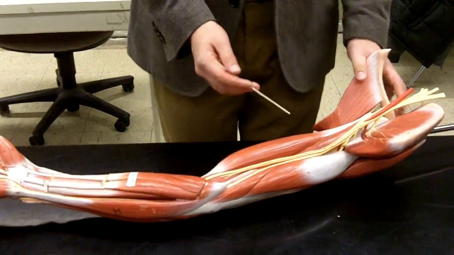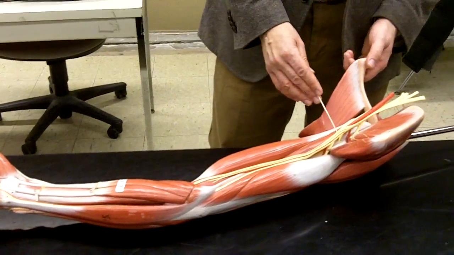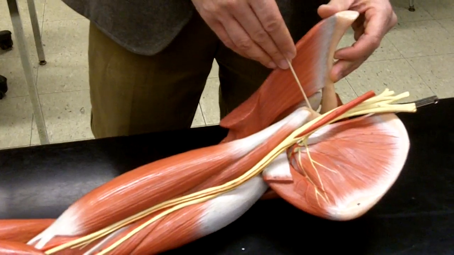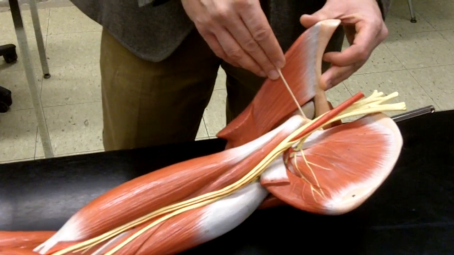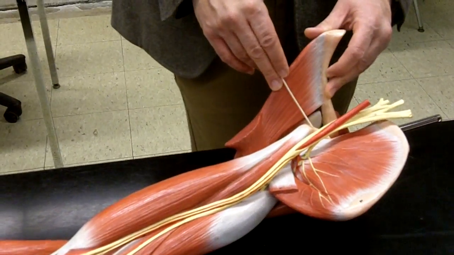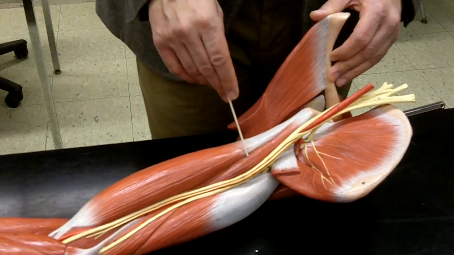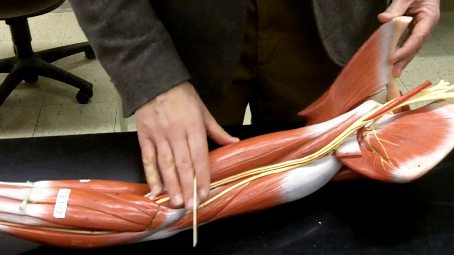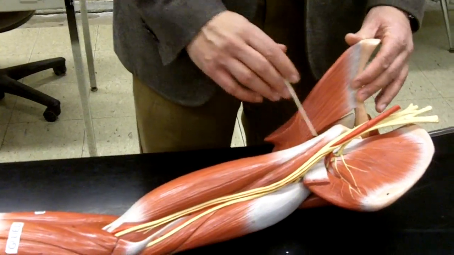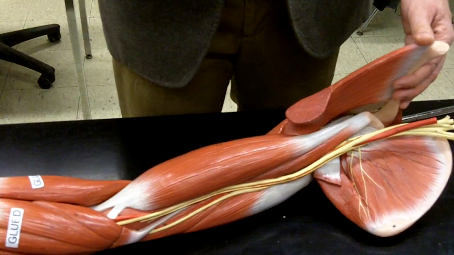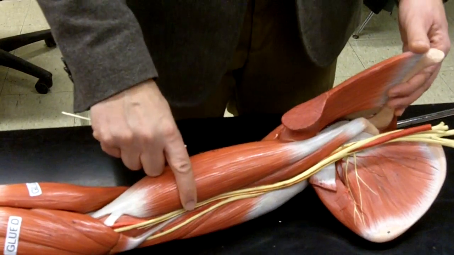If we look on the medial side, we can find this muscle right here. This muscle goes up to the coracoid process. So this part of the bone is the coracoid process. This muscle goes to the coracoid process, so it's called the coracobrachialis. And why is it called brachialis? Because where are we in? The brachium. Remember, upper arm is the brachium, so that's why it's coracobrachialis. That's why this is called biceps brachii. Biceps, bi, two, brachii means brachium.